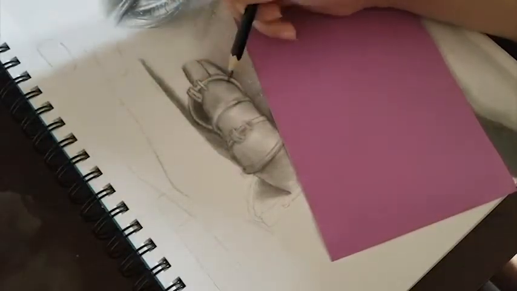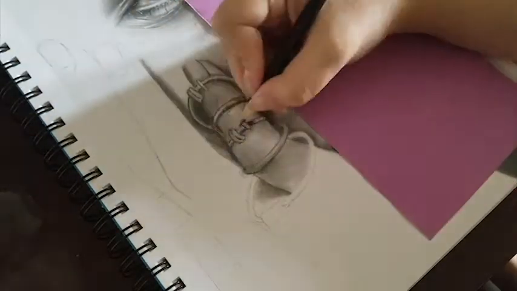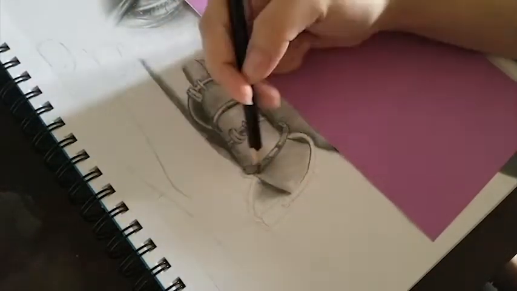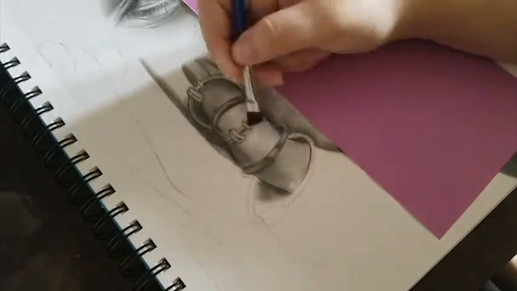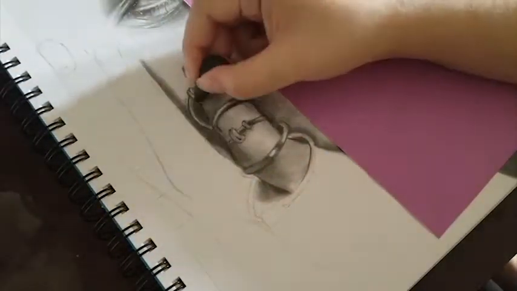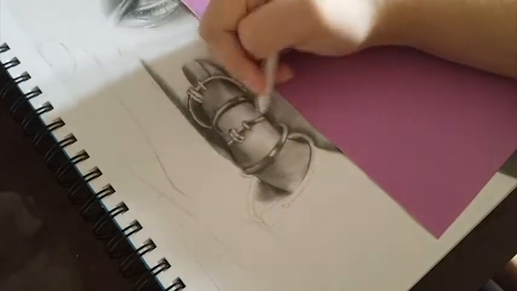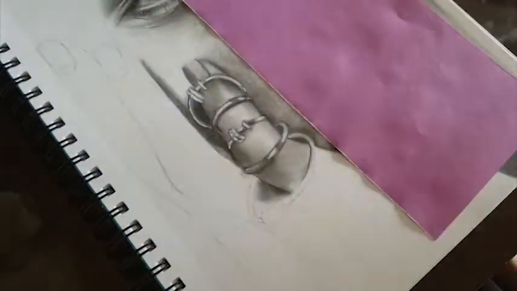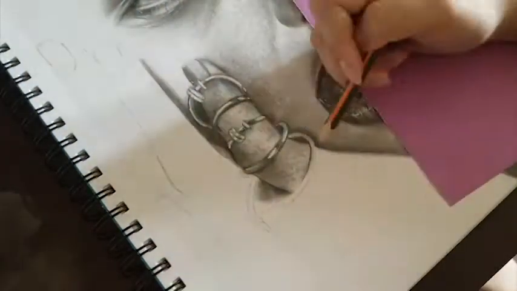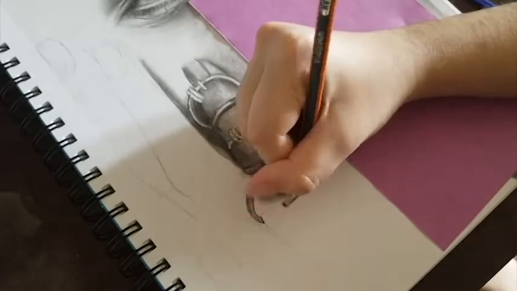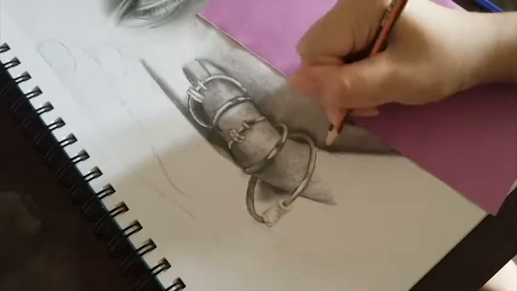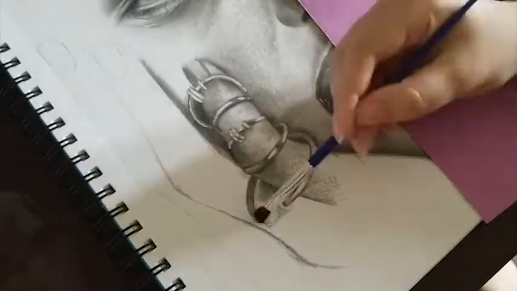The next thing is stability and control, because if you don't have that, you won't be able to easily change what's going on the paper, what you're drawing. Having stability and control with whatever medium you're using is necessary, because then you're able to completely put down what you need to put down.